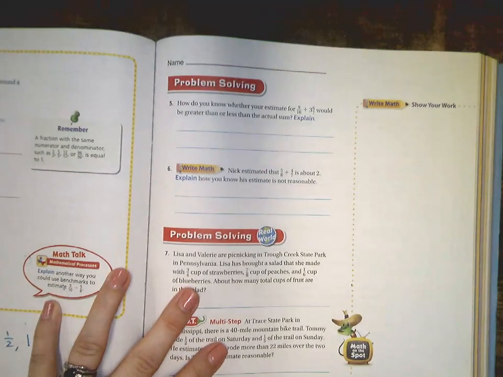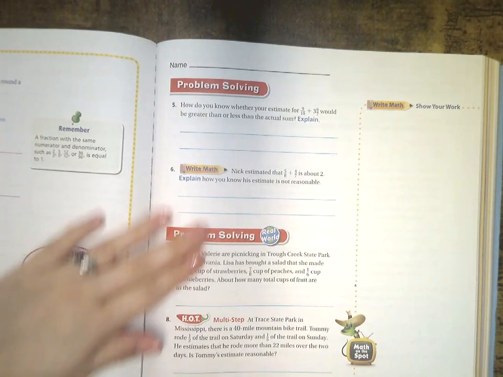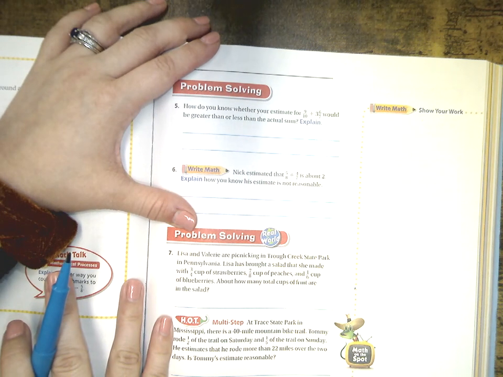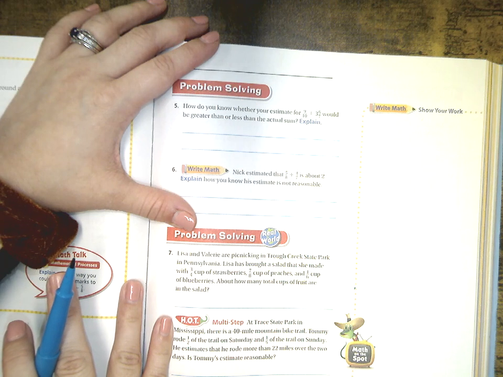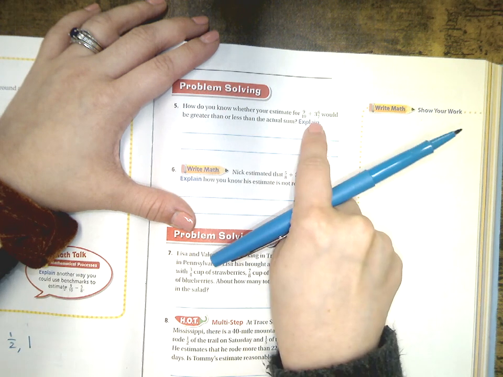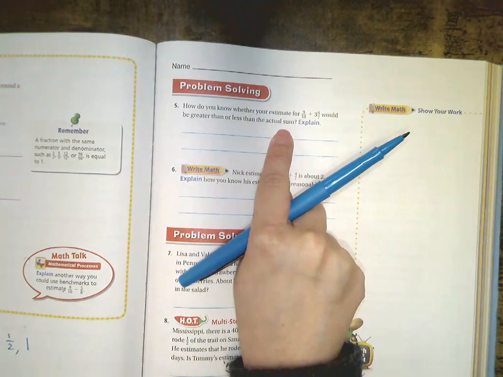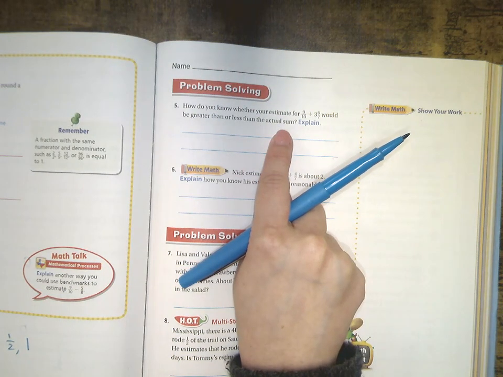Let's do some word problems. So, how do you know whether your estimate for 9/10 plus 3 6/7 would be greater than or less than the actual sum? Okay.